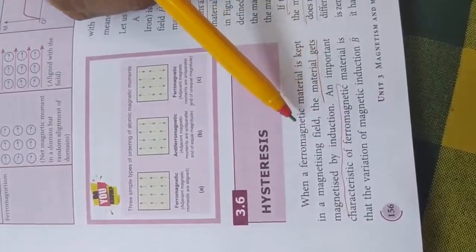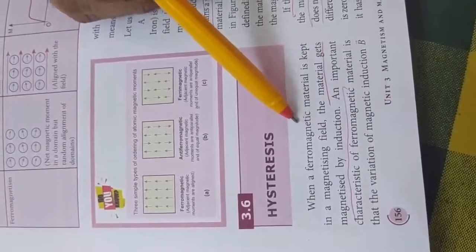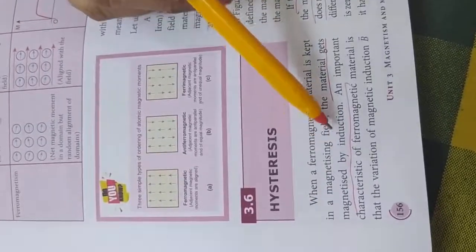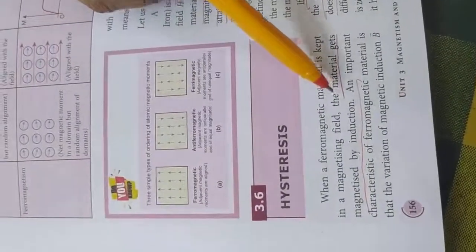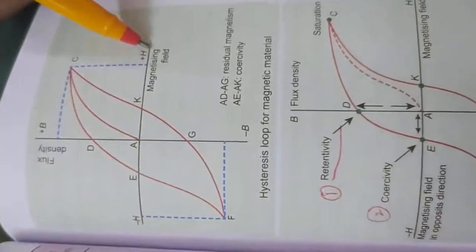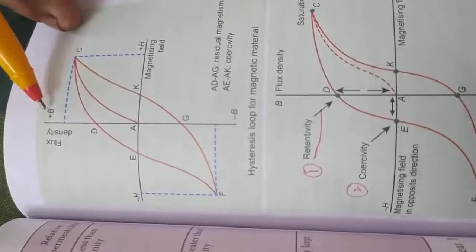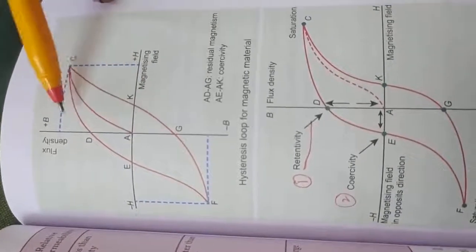That is, suppose we take a ferromagnetic material, that is iron, nickel, cobalt, and we keep it in a magnetizing field, the metal gets magnetized, so the material will become magnetized. And here an important factor is this graph, where along the x-axis you have the magnetizing field and along the y-axis you have the flux density. Flux density is nothing but the magnetic field, so when you apply a magnetizing field, the material gets magnetized.